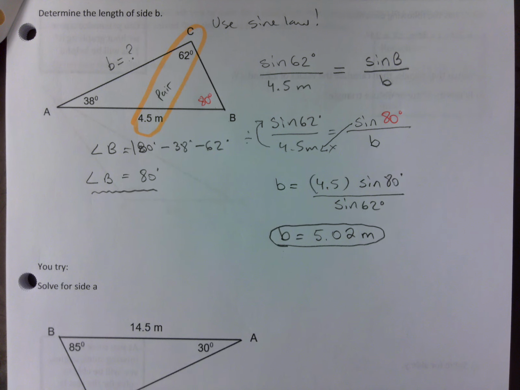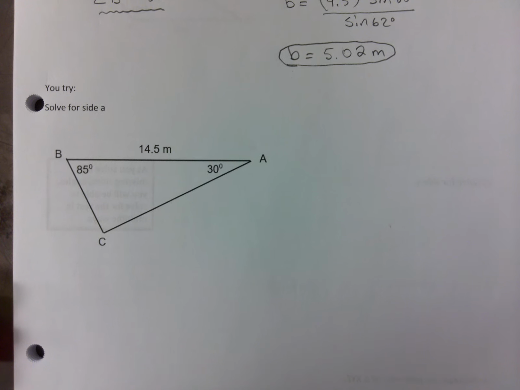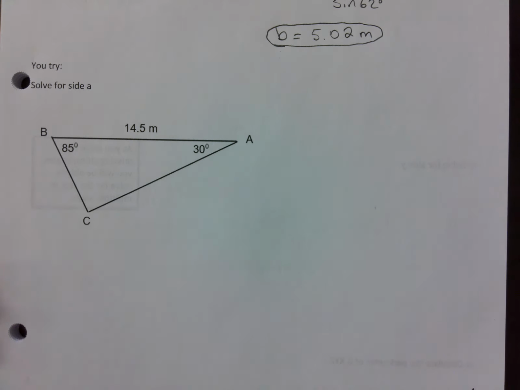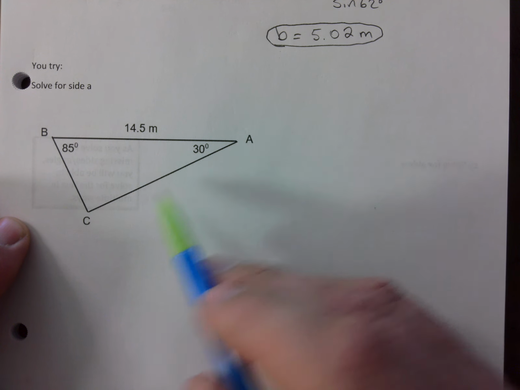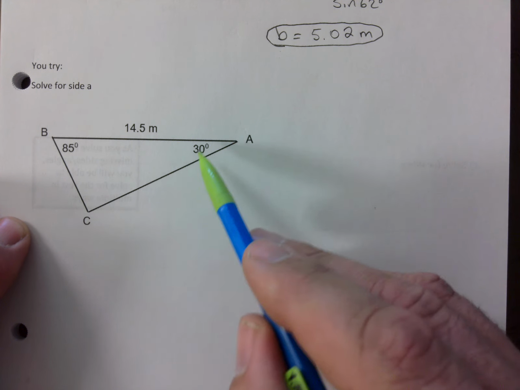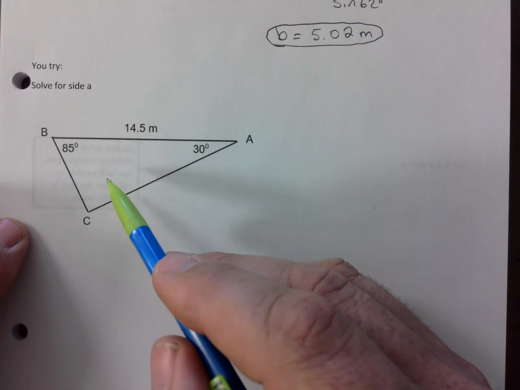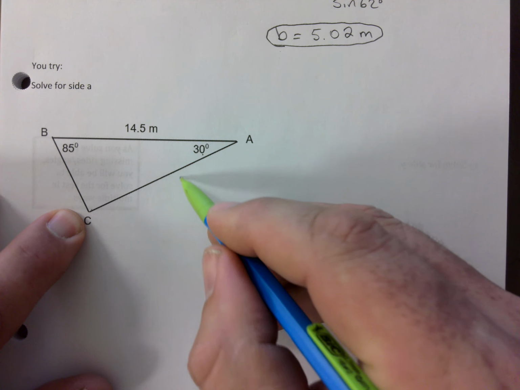One more. Remember, this is just the intro, working towards word problems. That's where it always ends up, right? Okay, over here. Do you have a pair? At first glance, you don't, right? But remember, if you have two angles, you can find a third. So you have a hidden pair.